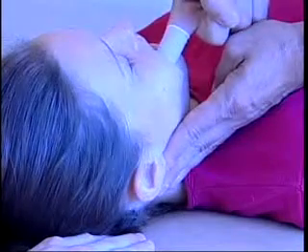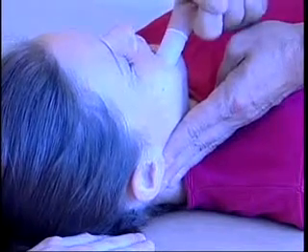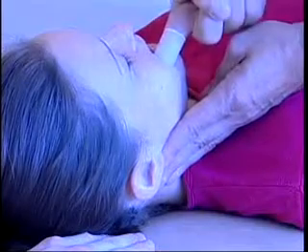Open the mouth, relax the jaw, and again with 3 or 4 repetitions, the doctor will release the lateral pterygoid, which is usually tender to the patient.